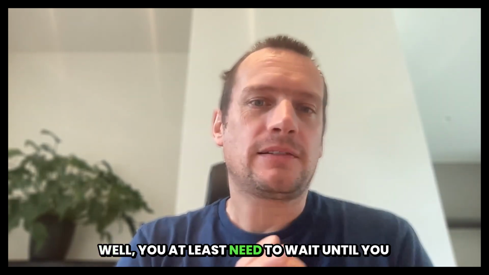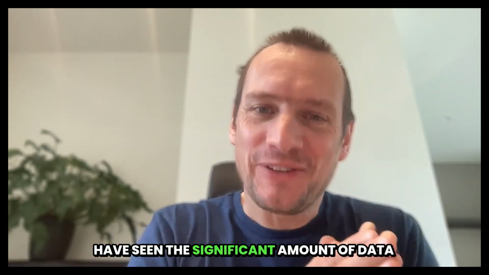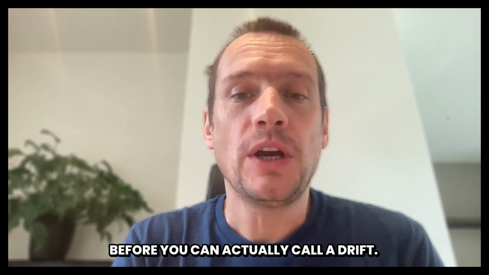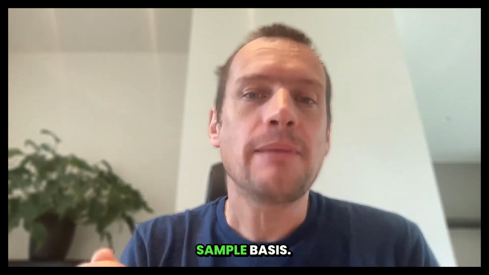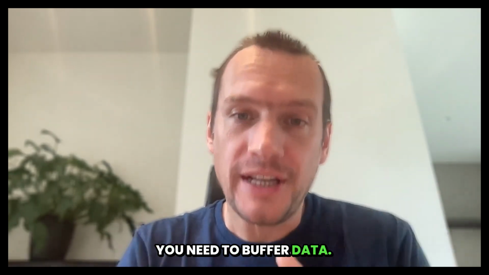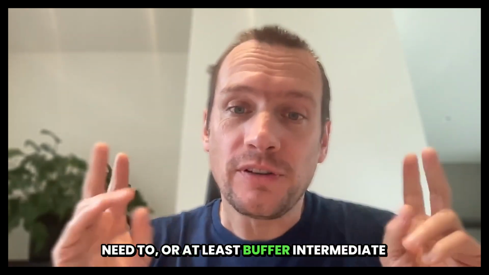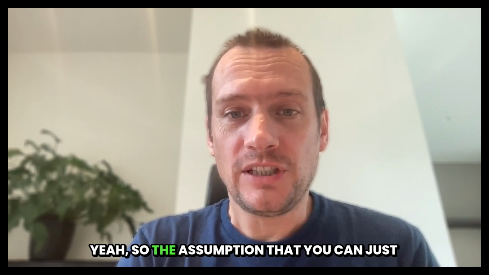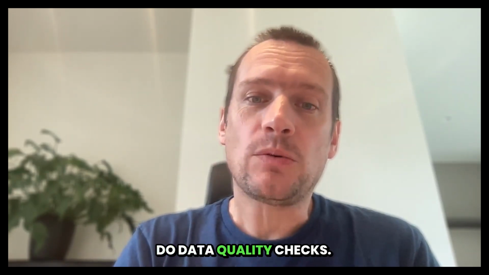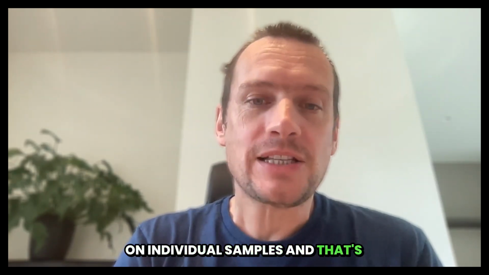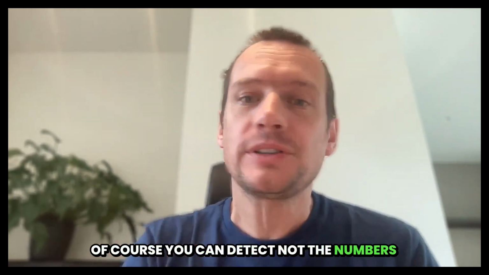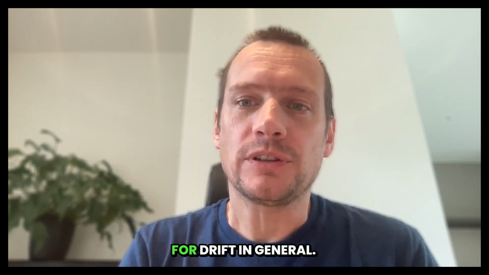Well, you at least need to wait until you have seen a significant amount of data before you can actually call it drift. So you cannot judge drift on a sample by sample basis. You need to buffer data, or at least buffer intermediate sufficient statistics that you need to detect a drift. And the assumption that you can just do data quality checks on individual samples and that's sufficient, that's not correct, in particular not for drift. Of course you can detect not-a-numbers and just mark them, but you cannot do that for drift in general.